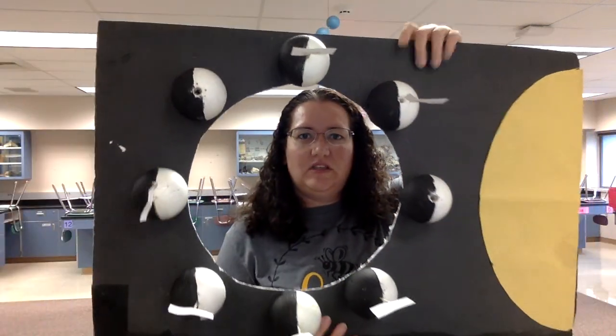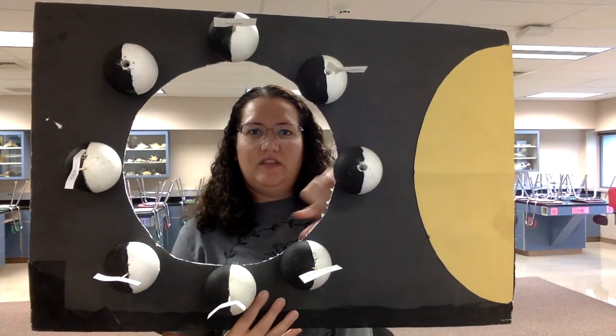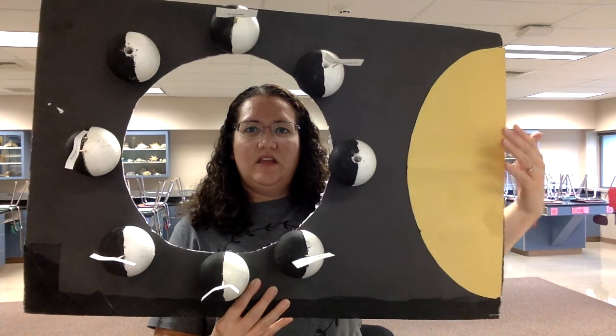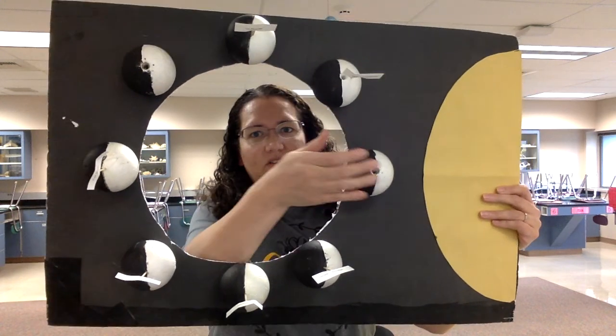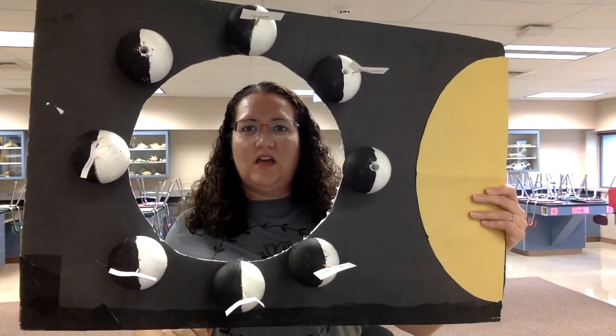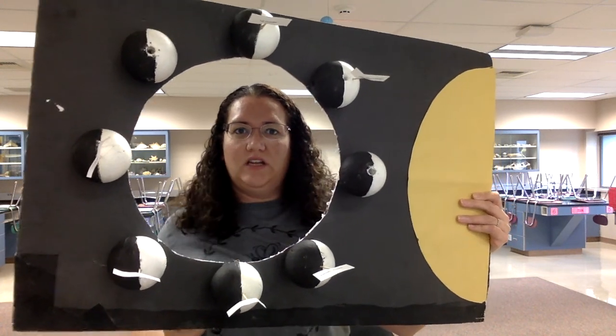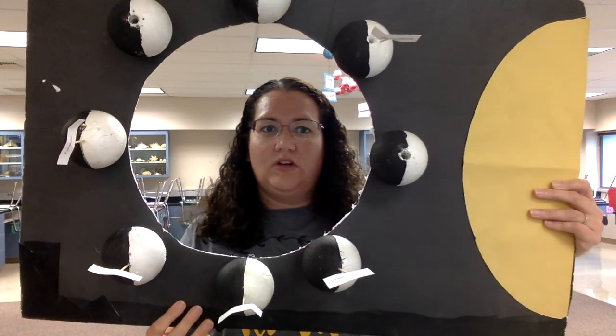But what I showed you in class is how does this look from the Earth? So if I use this model, again, sun, and then this is my moon in its orbit or its revolution, the side of the moon that is facing the sun is covered in light, and the side of the moon that is facing away from the sun is covered in darkness because it's not receiving any solar energy.